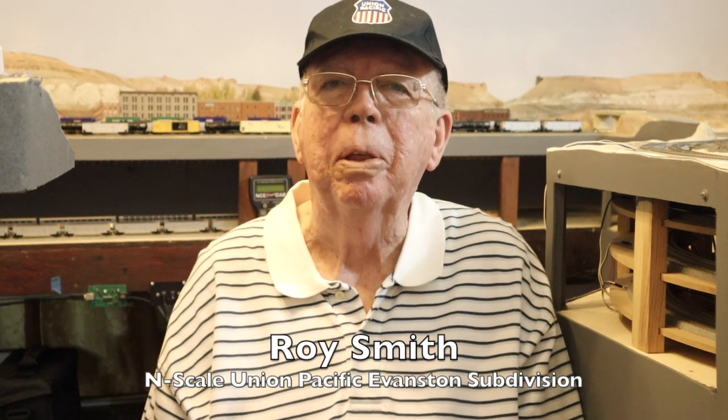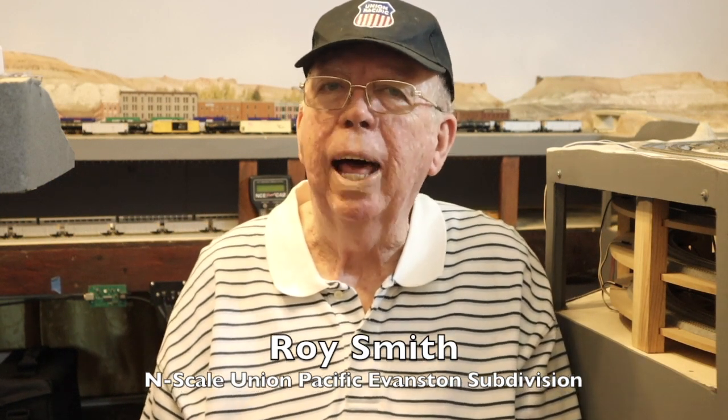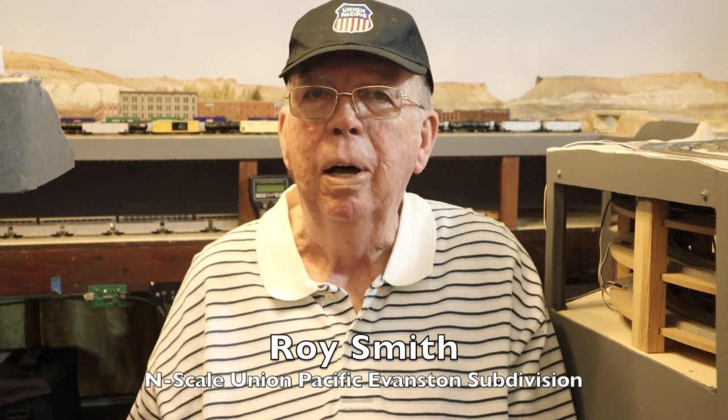Hi, I'm Roy Smith. We model railroaders build our layouts and then we operate them. For a long time I have been building my layout, but lately I have been thinking more and more about operations. Like many model railroaders, I want to operate the trains on my layout as much like the prototype as I can. I want my layout to have a purpose. I want to transport freight on it in a realistic manner.